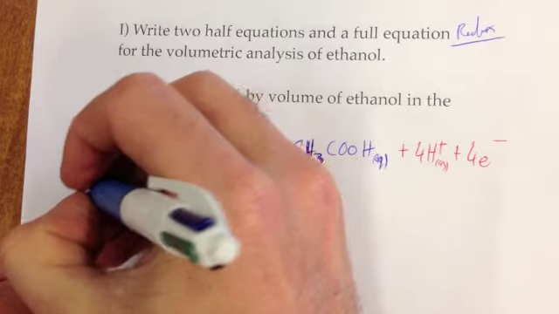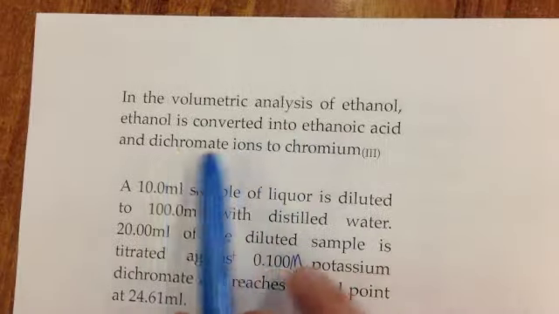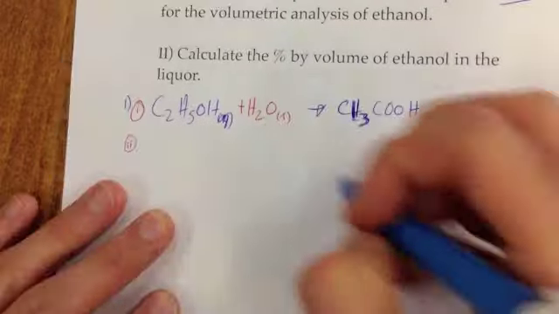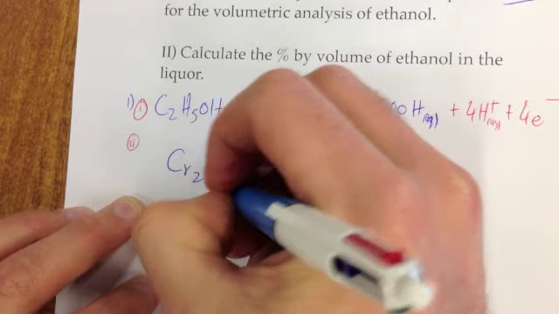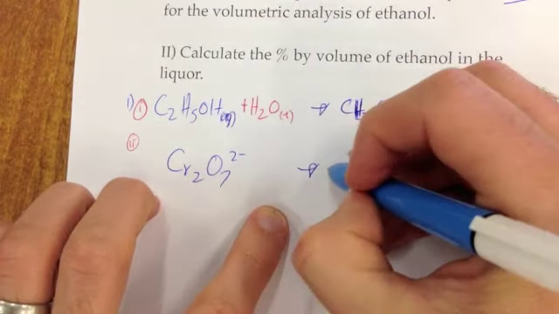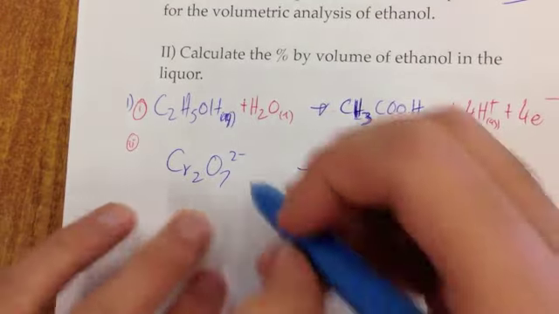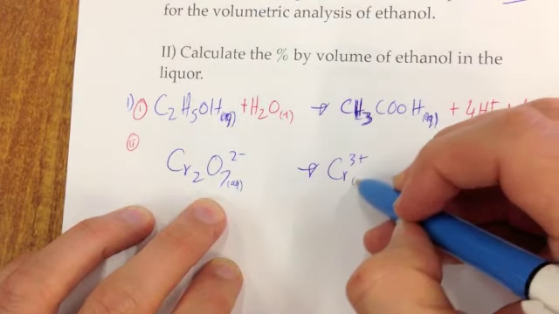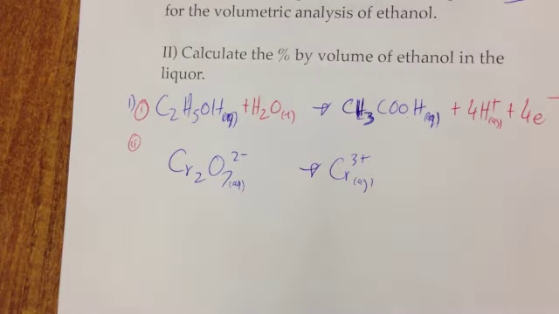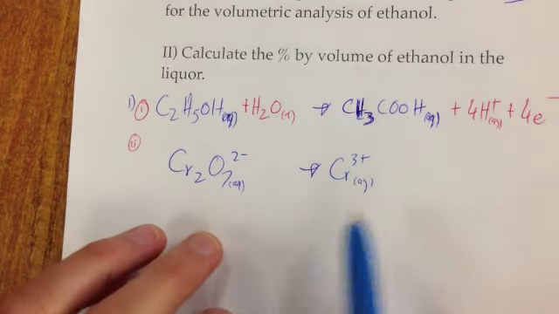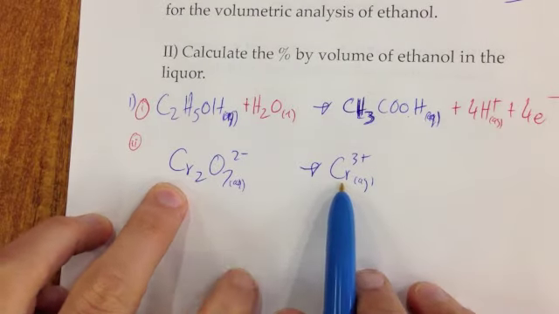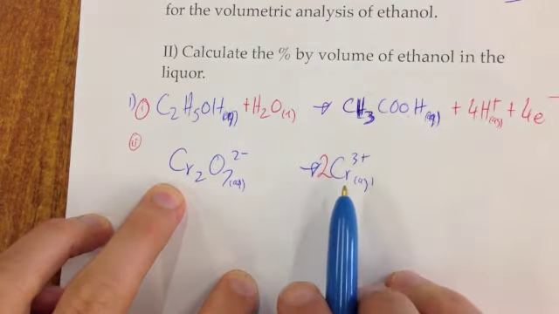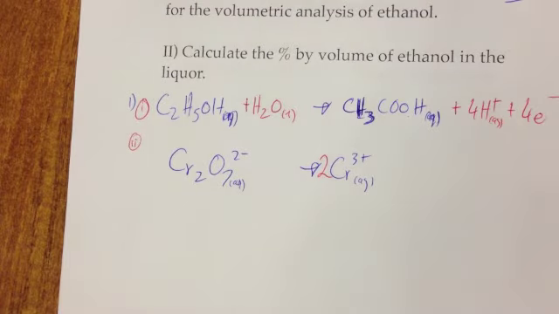Our second half equation is the dichromate ion being converted to chromium 3. So I'll write out what we have. Dichromate is Cr2O7 2 negative, and the chromium ion is 3 plus. These will also be aqueous because they're in solution. How do we balance this? We start off with balancing everything that is not oxygen and hydrogen. So 2 chromiums here, only 1 there, so we need to put a 2 here, first of all. Next up is balancing our oxygen with water.